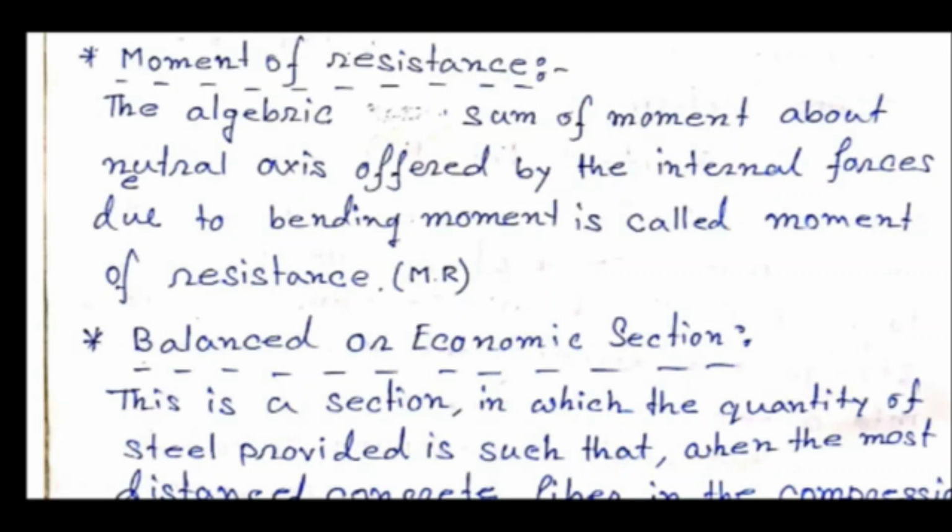So the moment of resistance is the algebraic sum of moment about neutral axis offered by the internal forces due to bending moment. It is called moment of resistance. So as per the concept, the value of moment and value of moment of resistance are equal.